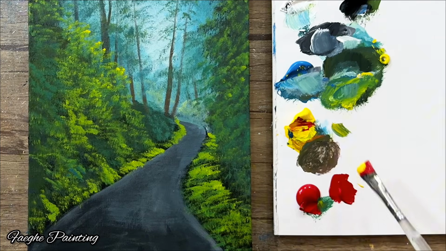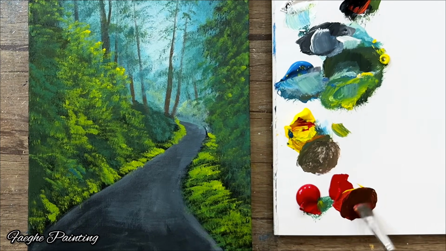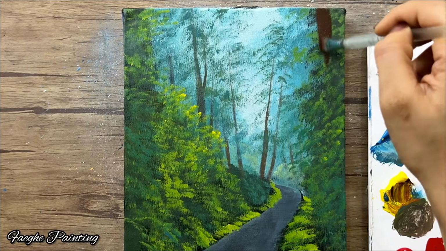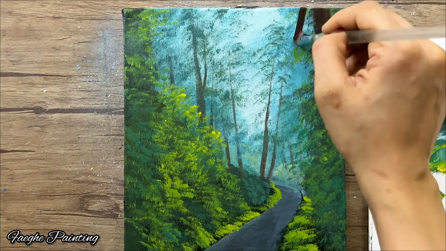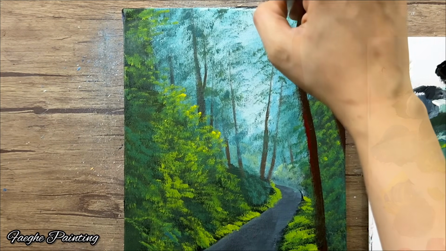For the large tree trunks in the foreground, I mix yellow, red, and black to create a rich, dark brown. I paint the trunks one by one, paying attention to their natural shapes, curves, and directions. I also add the long, curved branches that stretch above the road.